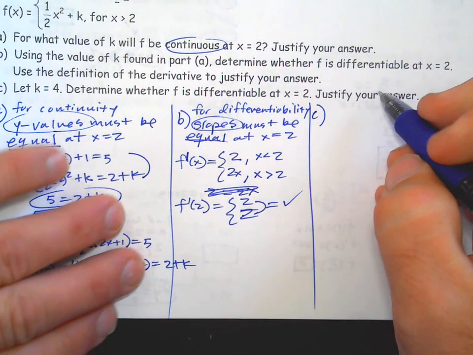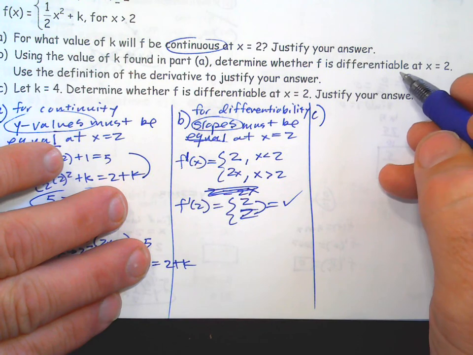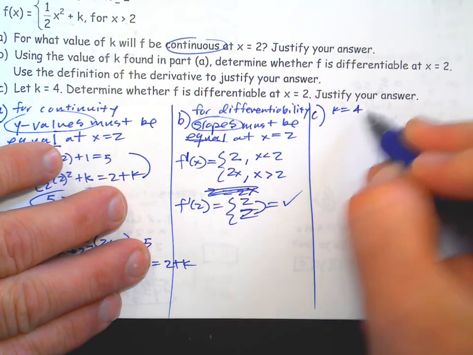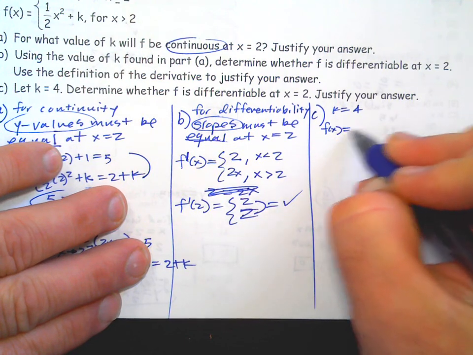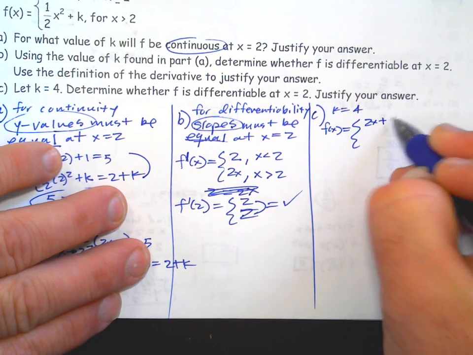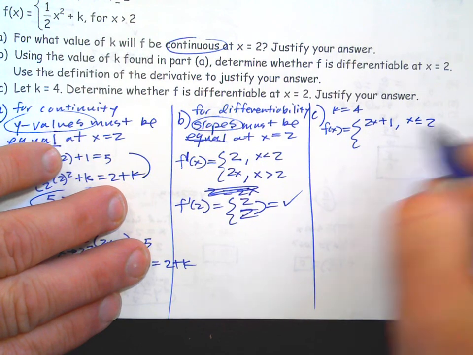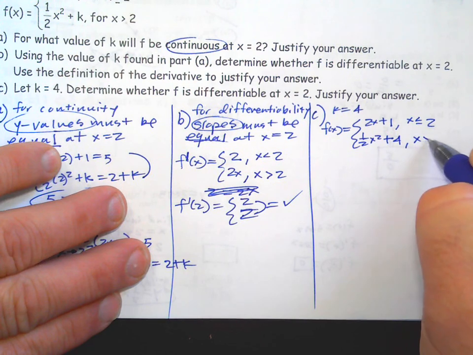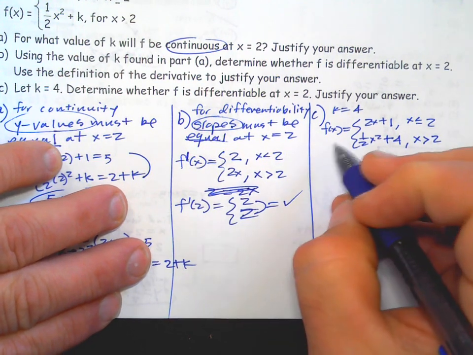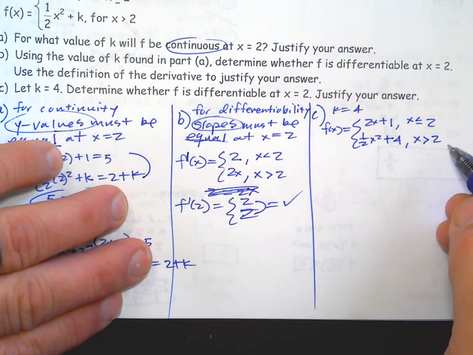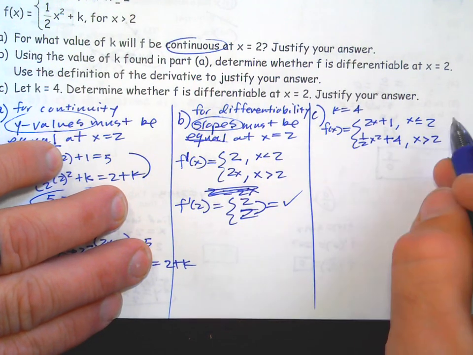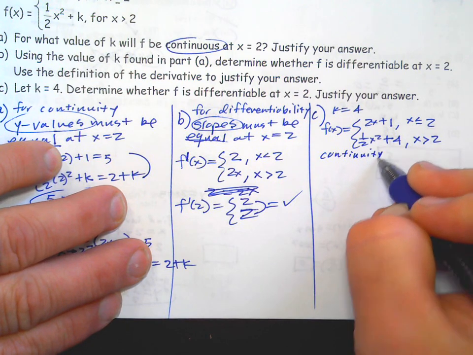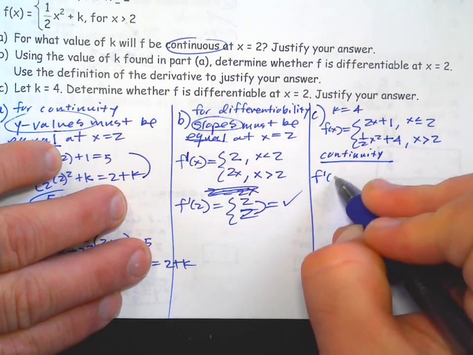Part C says if k equals 4, determine if f is differentiable at x equals 2, justify your answer. Now, if k equals 4, then your function is like this. The temptation is to check if the slopes are equal, which they will be. But that's not enough. You have to check for continuity. You should check for continuity first, because otherwise you're just wasting your time if it's not continuous.